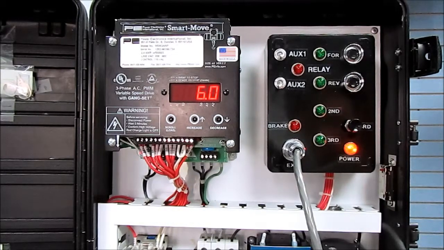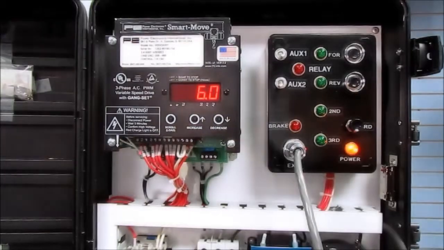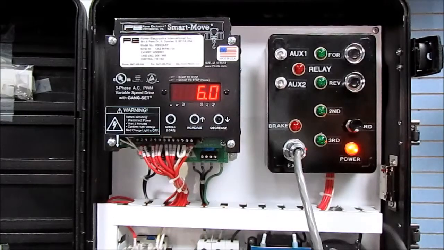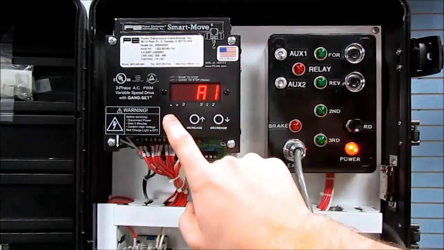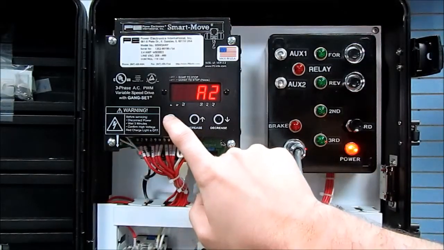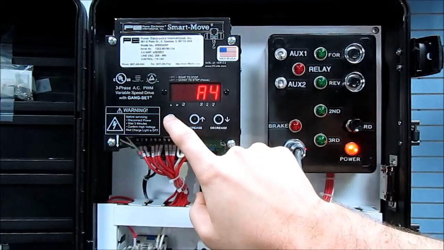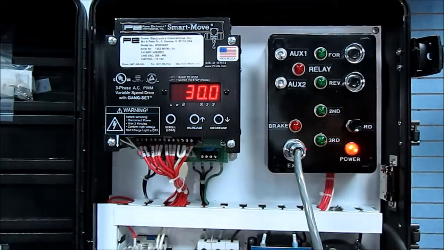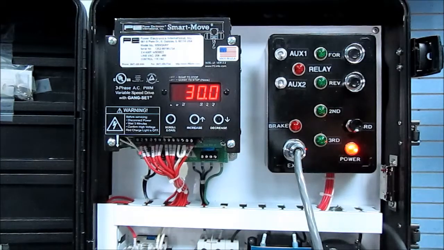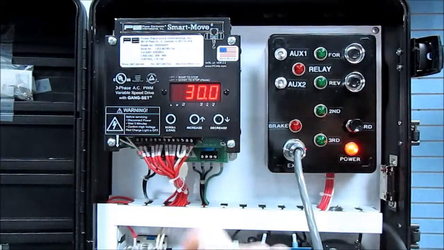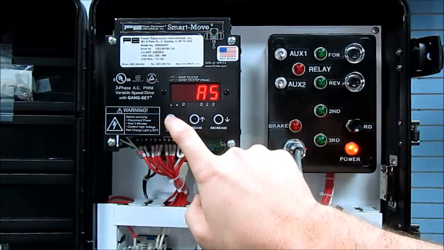Remember, if you accidentally hold the scroll button too long, you can always return back to the idle or off screen and start again. Now that you are in the A parameter group, you can access the different parameters by giving the scroll button quick pokes. Each quick press of the scroll button moves you up to the next parameter number. Notice that after you arrive at a particular parameter, after about a second, the display will then show you the current value of that parameter.